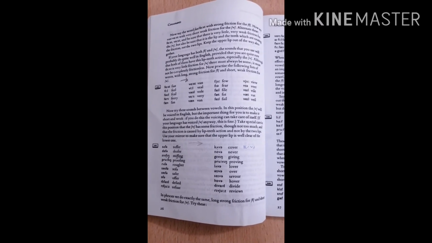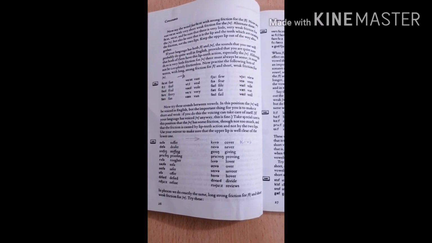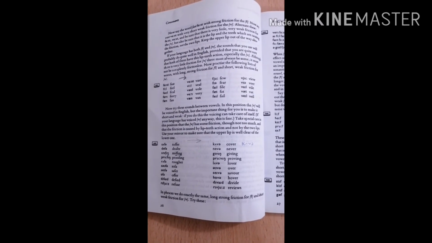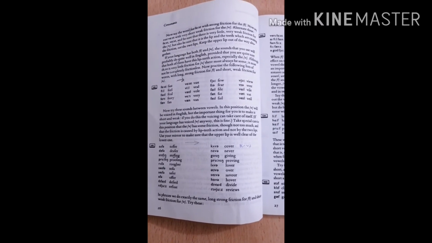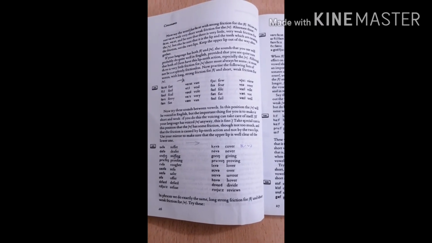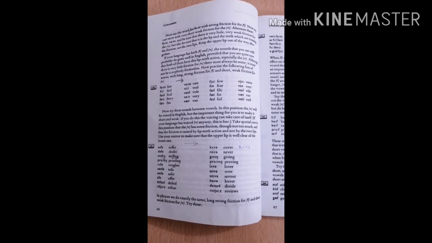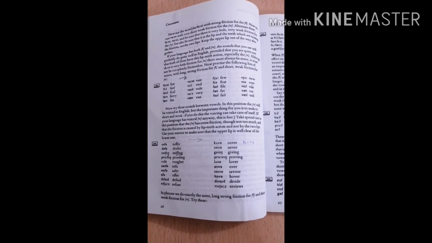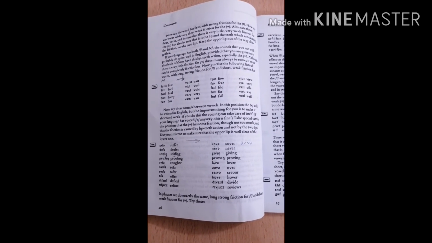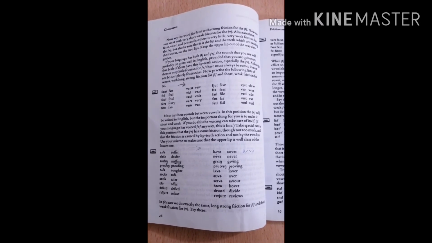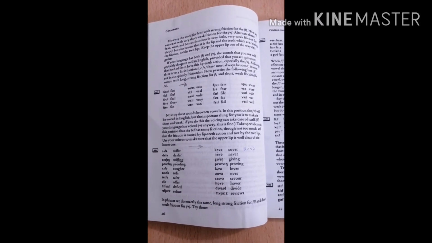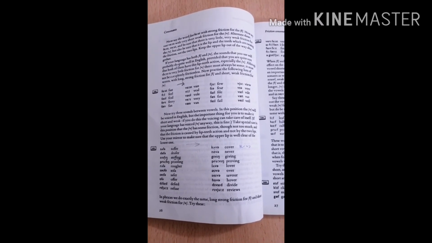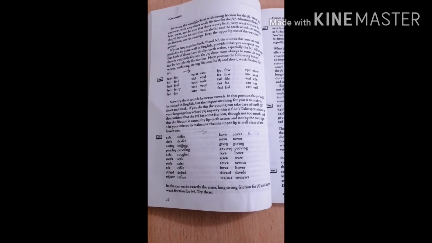Fast, vast, feel, wheel, foul, vowel, ferry, very, fan, van, few, view, fear, via, file, vial, fat, vat, fail, and veil.